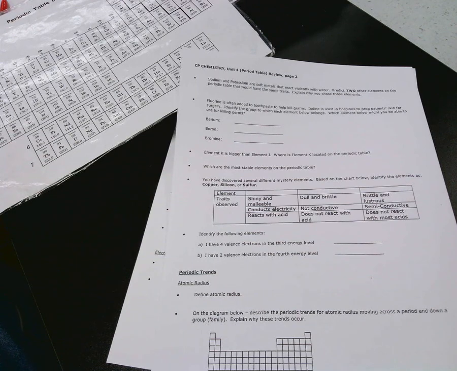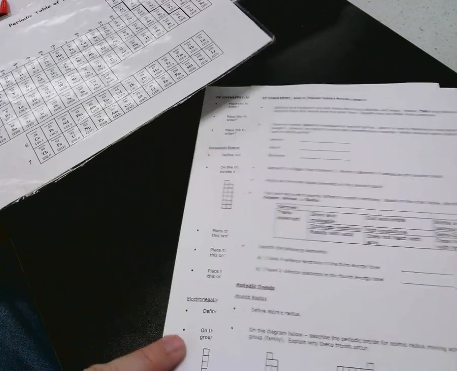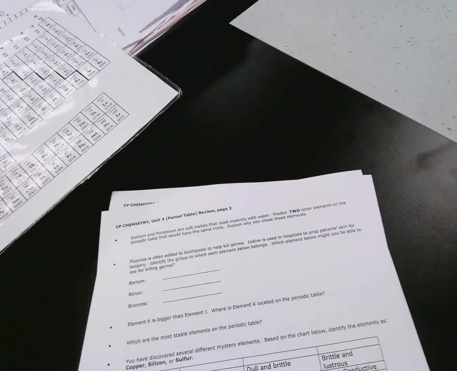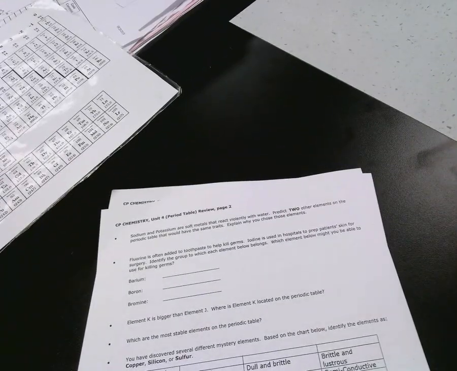All right, we're into part two, or page two, the back of page one. I don't know how you want to say it, but however you want to say it. Sodium and potassium are soft metals that react violently with water. Predict two other elements on the periodic table that would have the same traits.